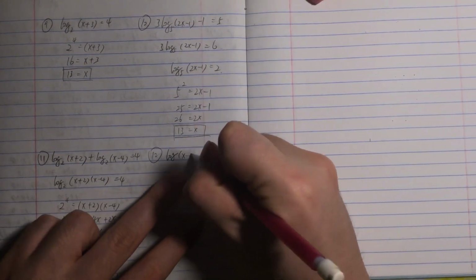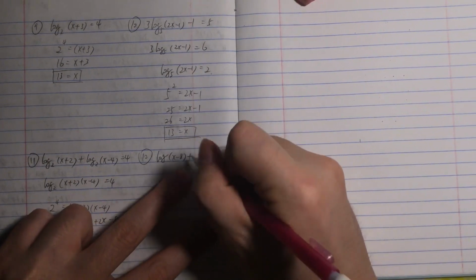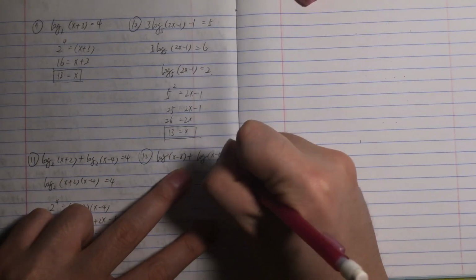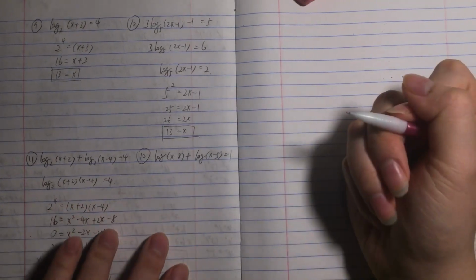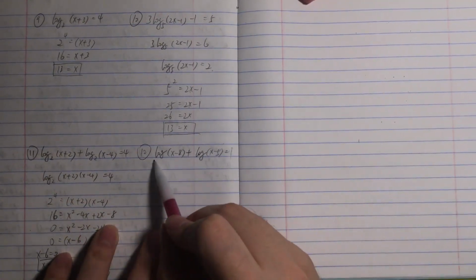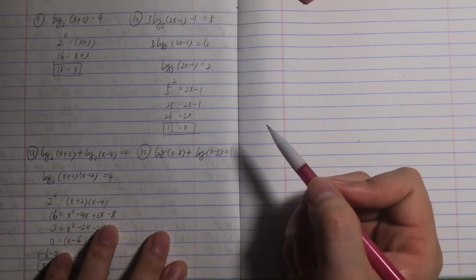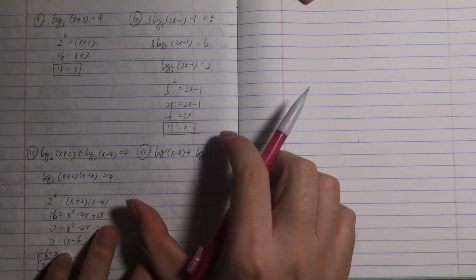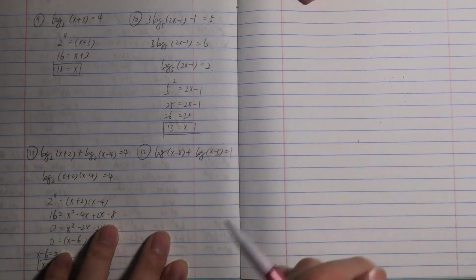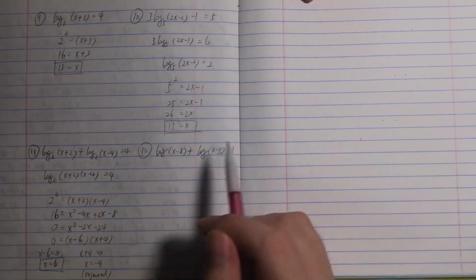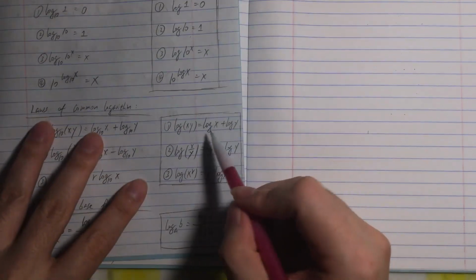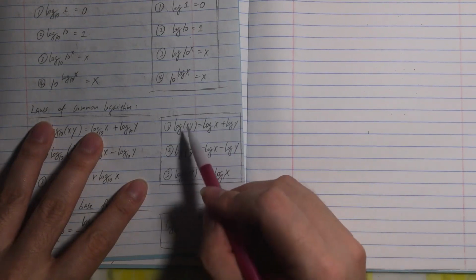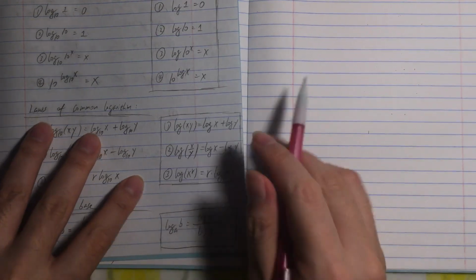Log of (x minus 8) plus log of (x minus 5) equals 1. This is a common log. If a log has no base, that's a common log. If there are two logs, we try to combine them together as a single logarithm. By the first law of logarithms, log of x plus log of y can be written as log of x times y. I can convert addition to multiplication.